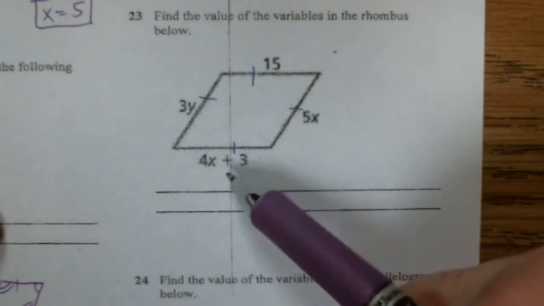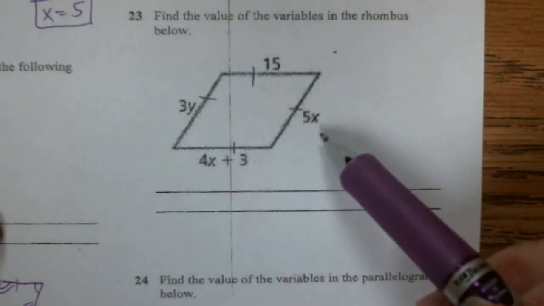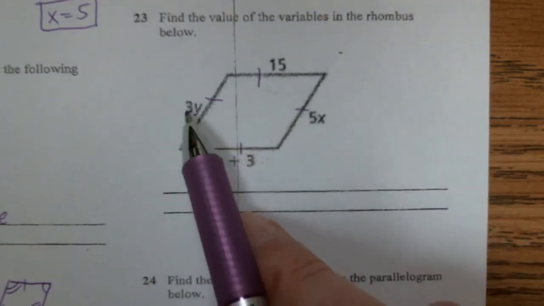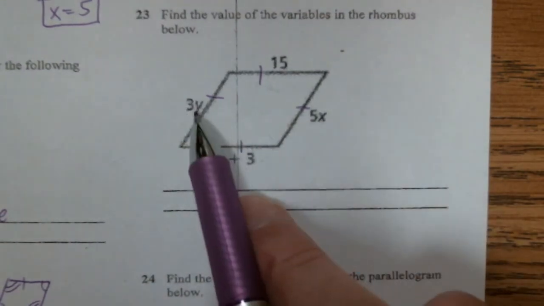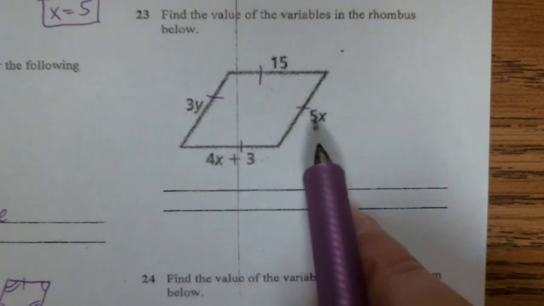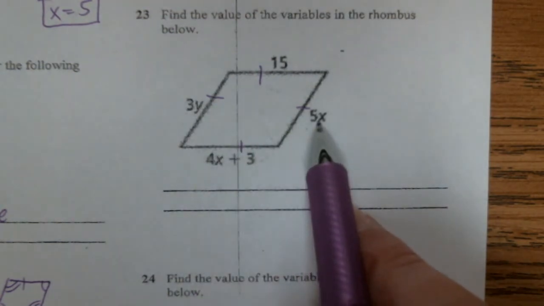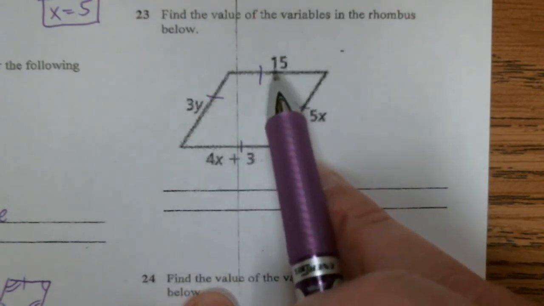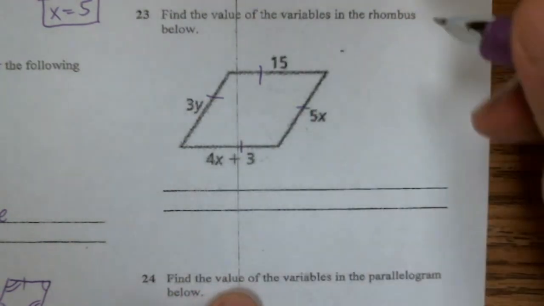Okay, so I can set the top and bottom equal to each other. I can set the left and right equal to each other. Which one is better? Well, if I set the left equal to the right, I've got 2 variables again. I can't solve that. I'm looking at a system of equations or something like that. But what if I just set the top equal to the bottom? If I say this side is equal to that side, I only have 1 variable. So why don't we do that?